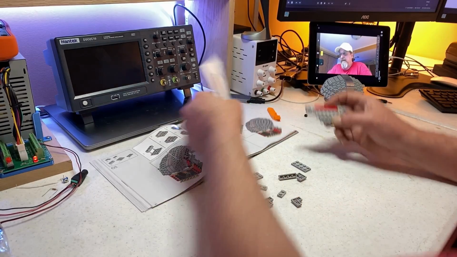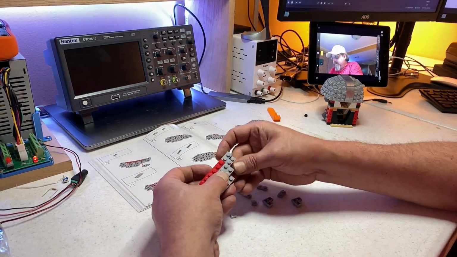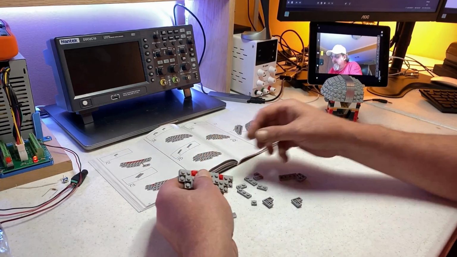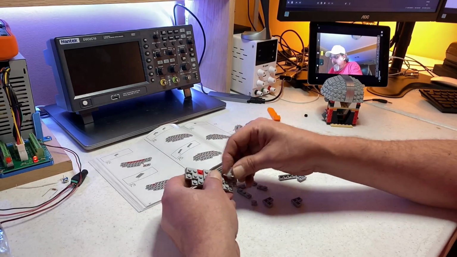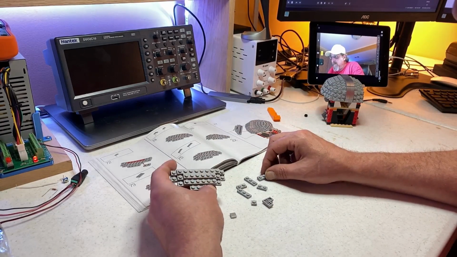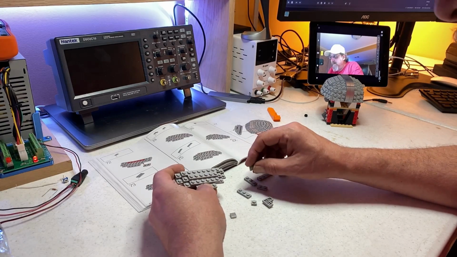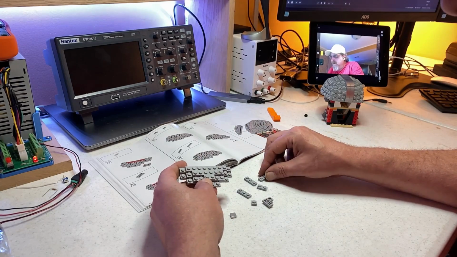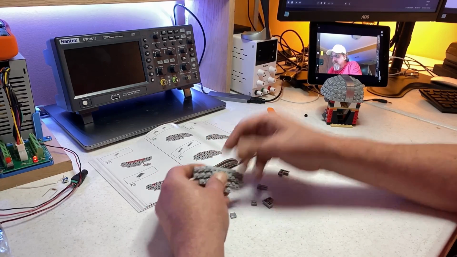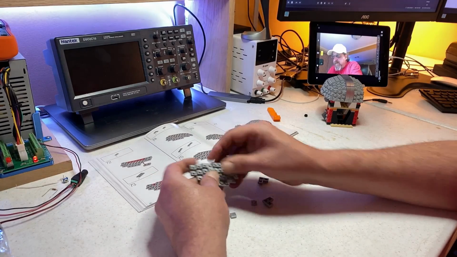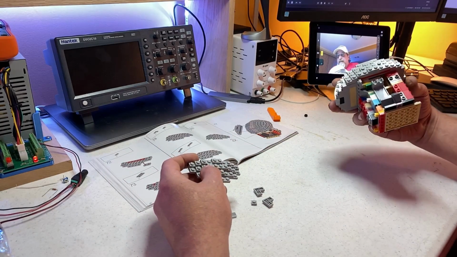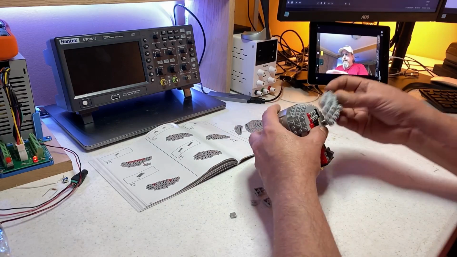Get all cocky and you screw it up. And here's the other side.